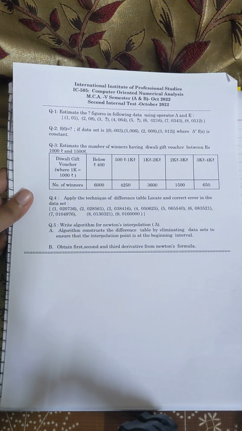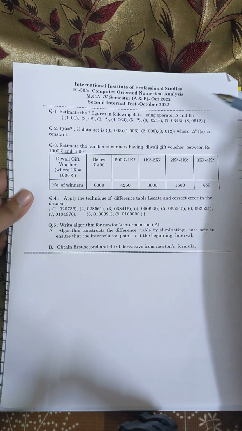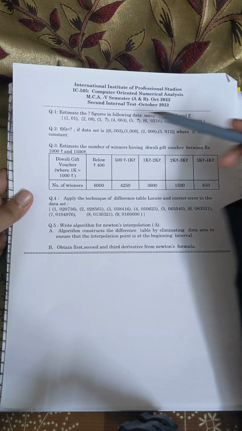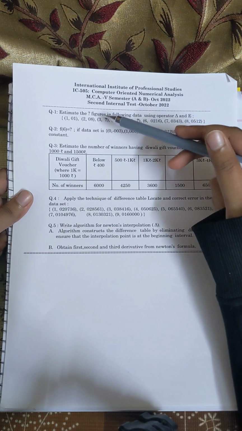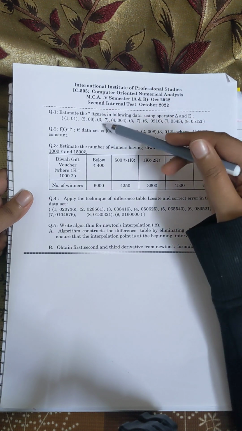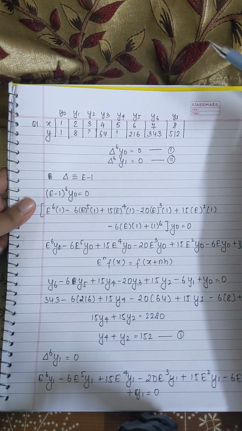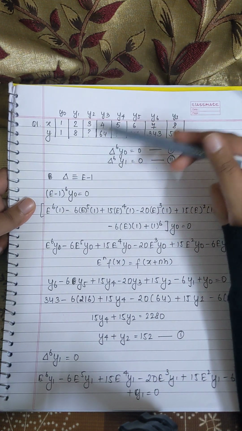Question 1. Estimate the figures in the following data using the forward difference operator and the shift operator. So here we have a data set given, and we can see that there are two values missing for x is equal to 3 and x is equal to 5. So we can solve this question first by constructing a table like this.